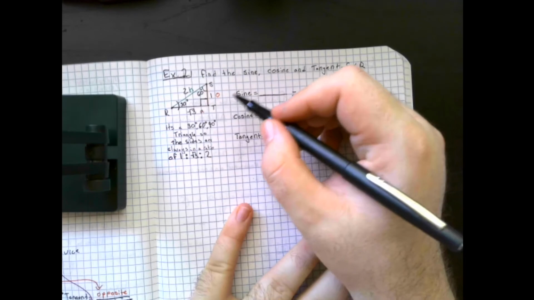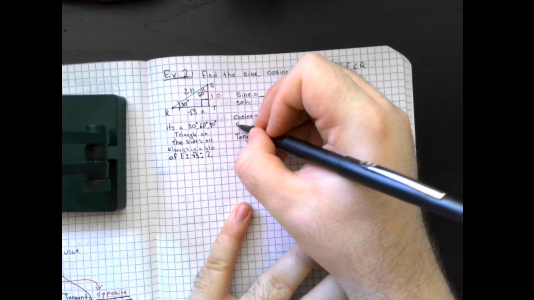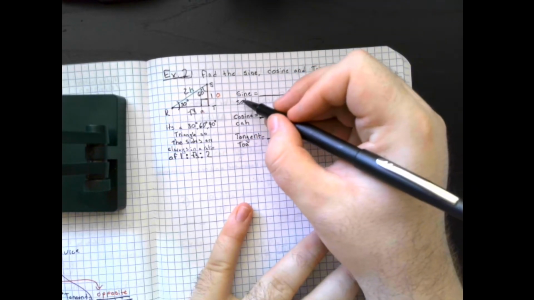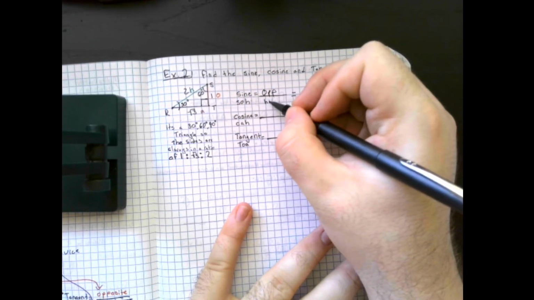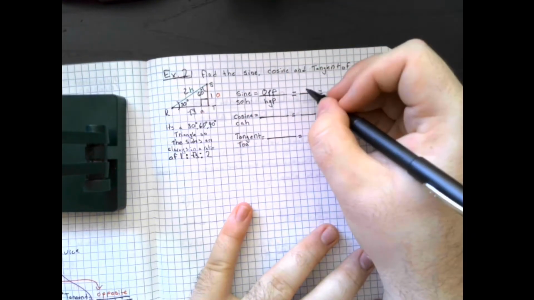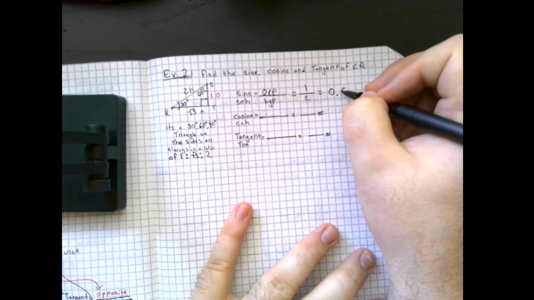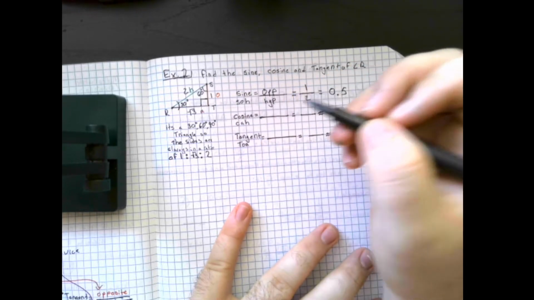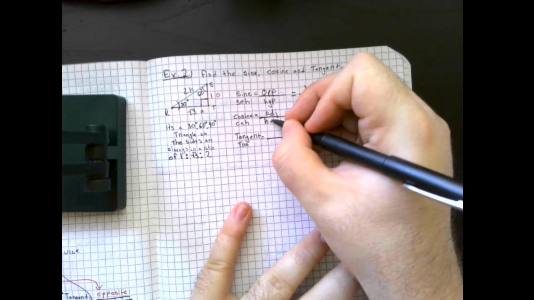Now, sine, remember, is the SOH. Cosine is CAH. Tangent is TOA. So sine, opposite, hypotenuse. The opposite was 1. The hypotenuse was 2. And 1/2 is 0.5. Cosine, CAH, adjacent over hypotenuse.